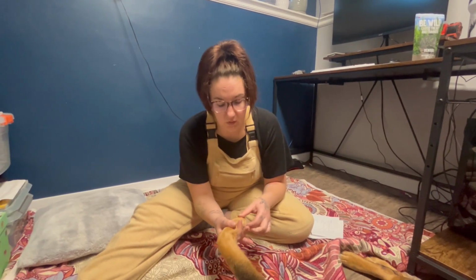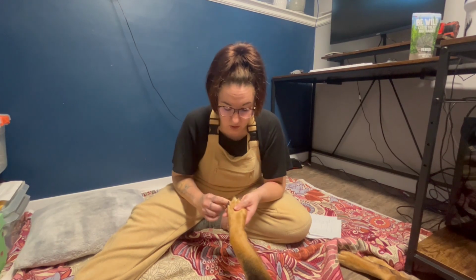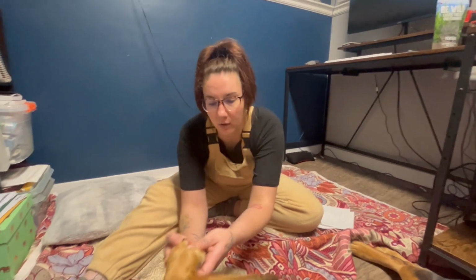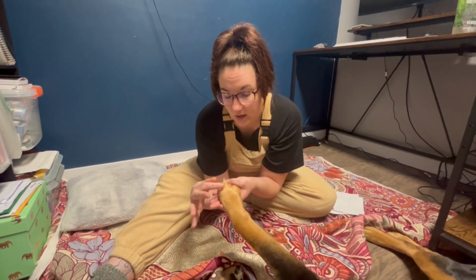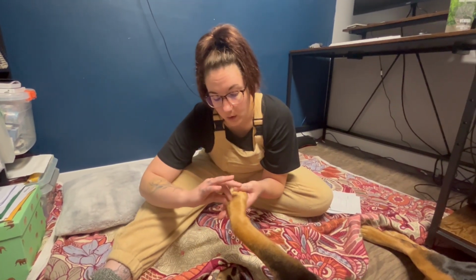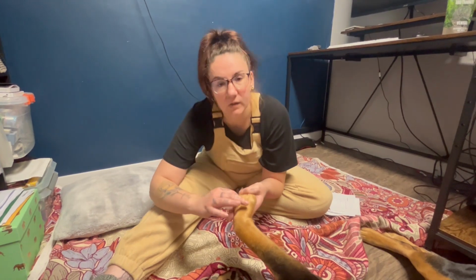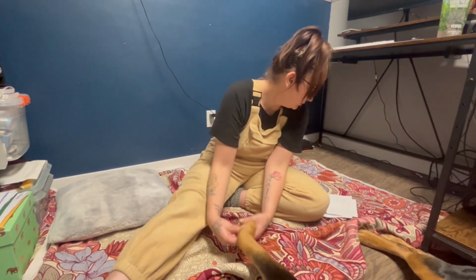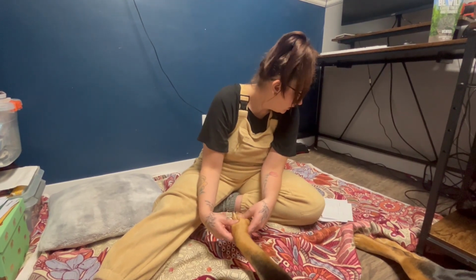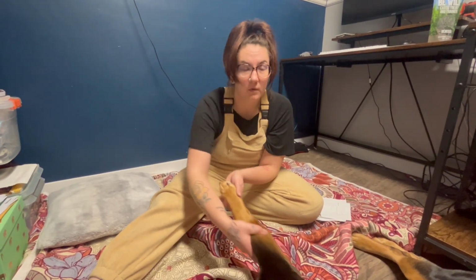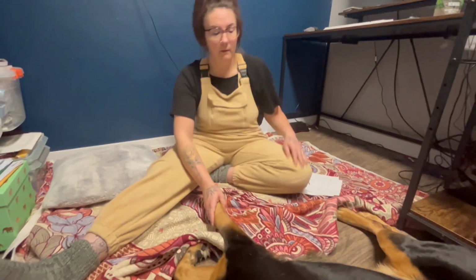But if you actually use the digits, so this would be your distal phalange. This would be your middle phalange or your middle phalanx. And then your proximal phalanx. So that would be where all of the bones are in the front limb.